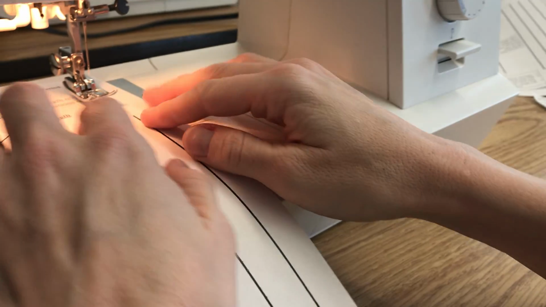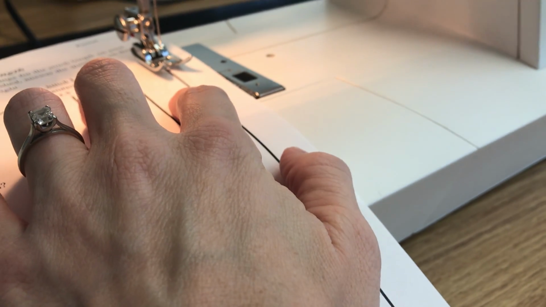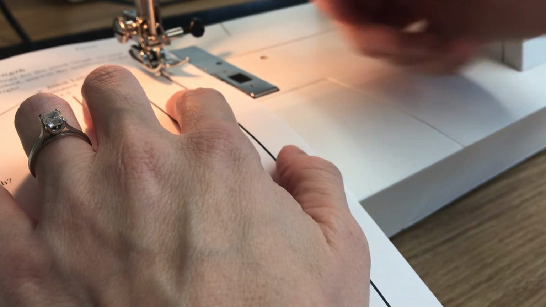And when you're sewing with the stitch length 1, it's really important that you let the machine do the work and try not to over control what's happening.